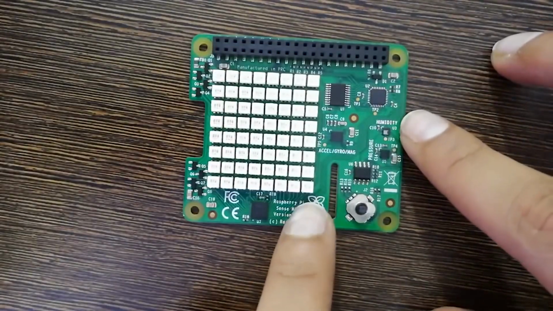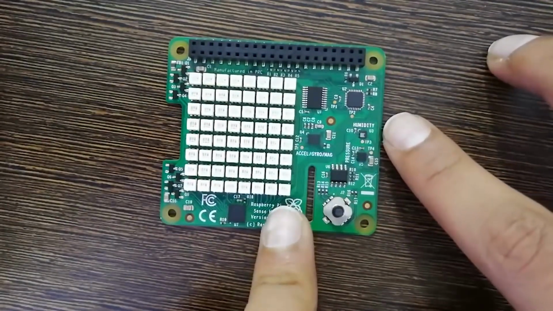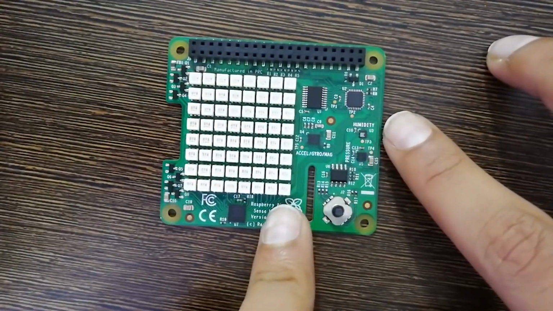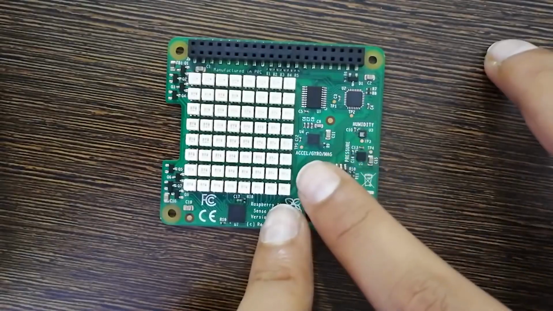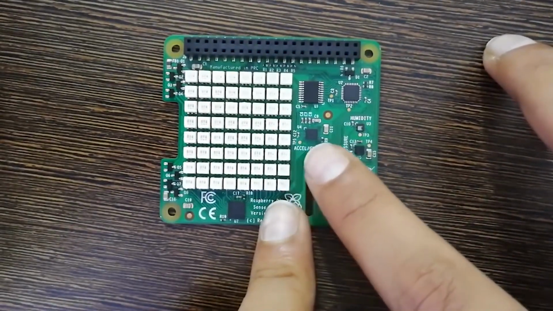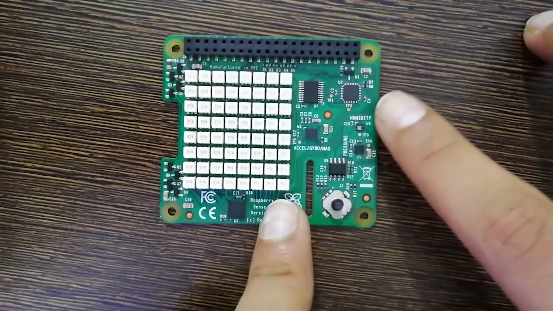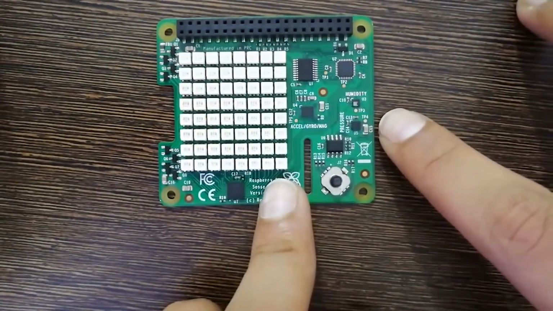Now coming on to the other components here. If you see here, it's already got multiple sensors. It's got an accelerometer and a gyroscope present here. It's also got, which is this part, the accelerometer and gyrometer. So you can see it's got labeling as well. Then you have a humidity, pressure and temperature sensor on board, and it's quite interesting and useful as well.